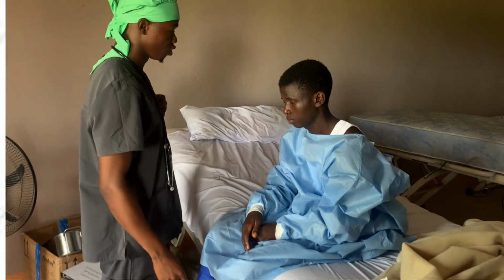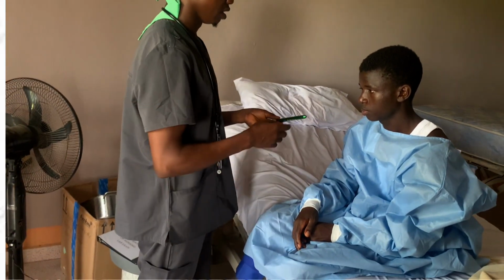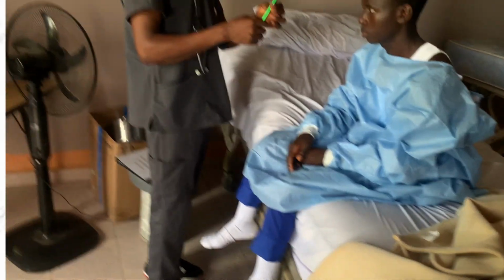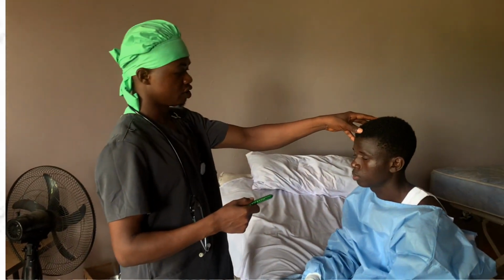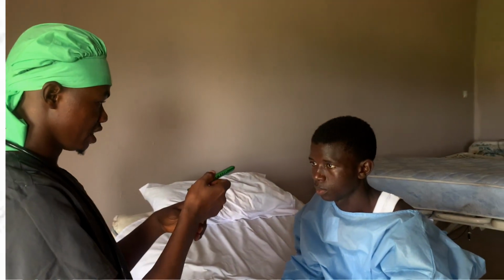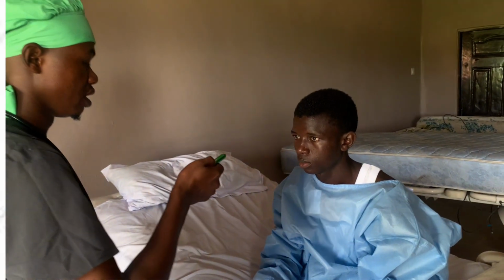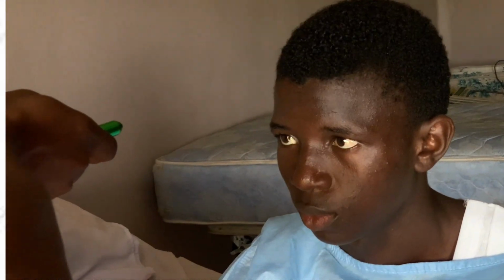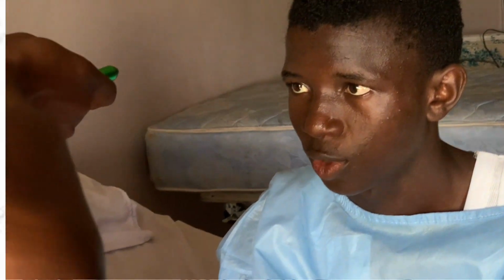So I will be checking for reflection of the light in the pupils, and I will flash my pen light again into the eyes and look into the pupils to see if there is equal reflection of light at the center of the pupils. Okay, I can see that the reflection of light in the pupils is at the center. That's a very good one.